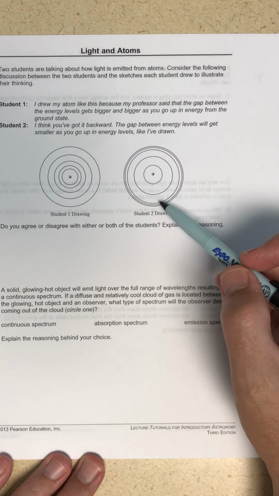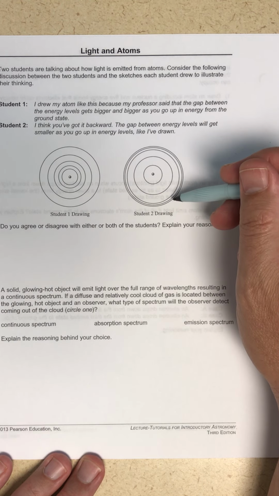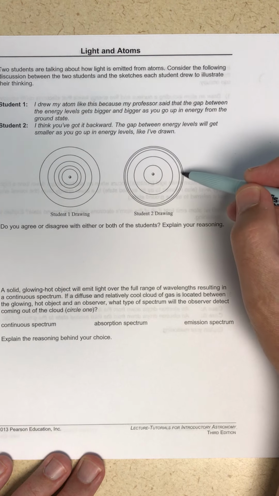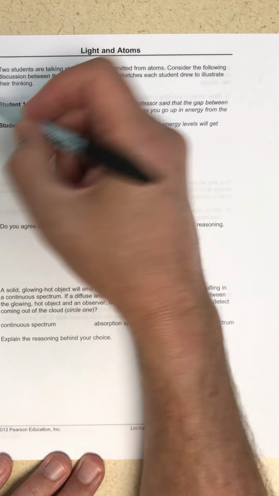The spacing between energy levels becomes very, very small as you go to higher energy levels. So these essentially become circles that are just basically right on top of one another.